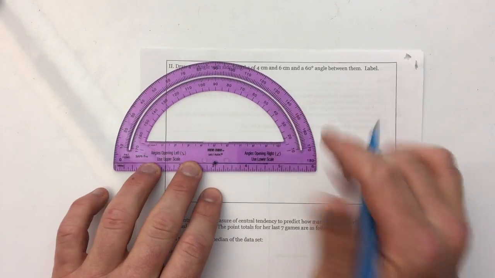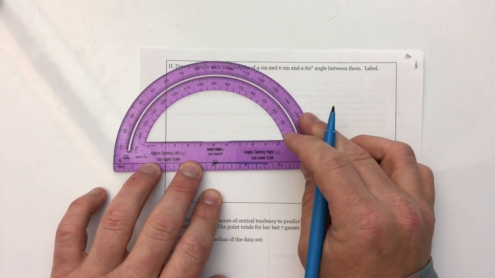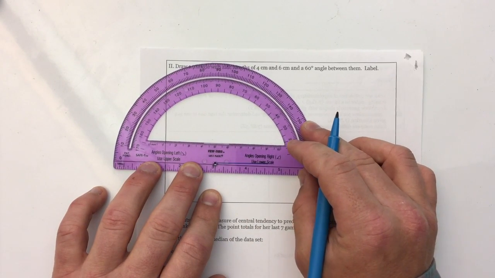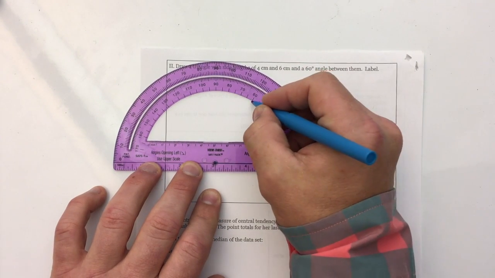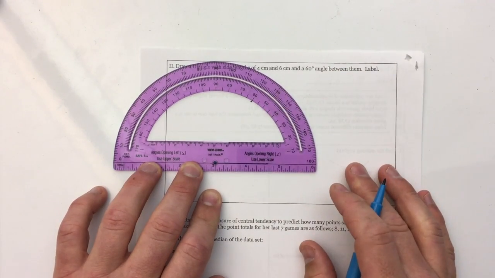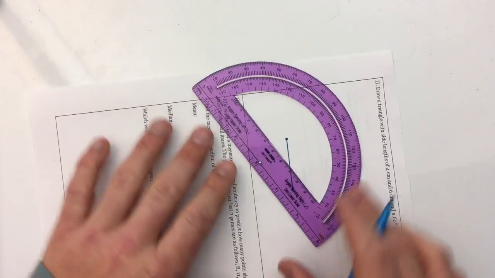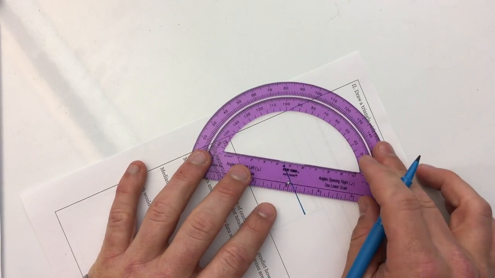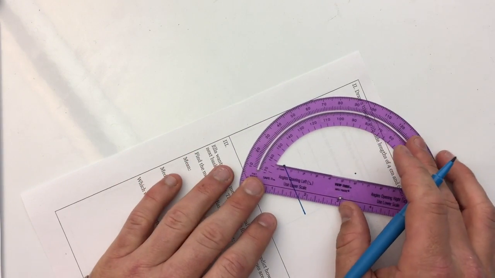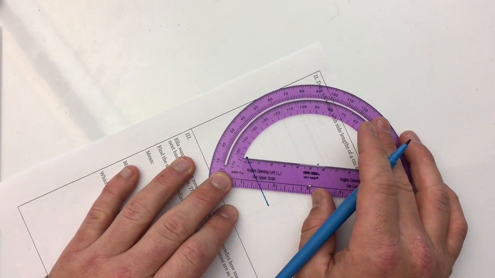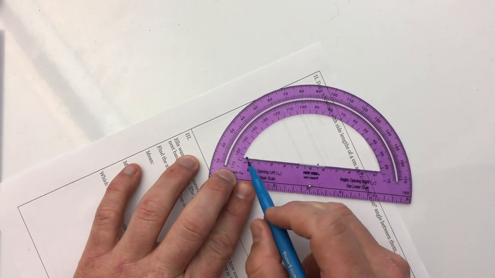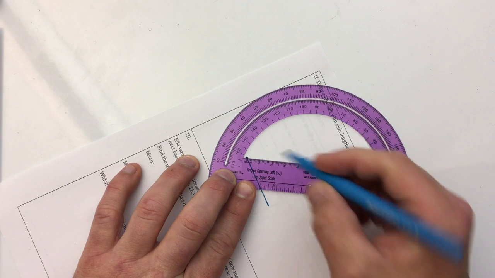Notice how the line is right down this ray, right? It's not like that. It's not too low. The viewing window is right over the vertex, and the line goes right down the ray. I'll make a dot at 60, just so I know which way to go. And then I'll line this up. And I want to go all the way to exactly 6 centimeters. So this is lined up right at 0 centimeters, and I want to go all the way to 6.